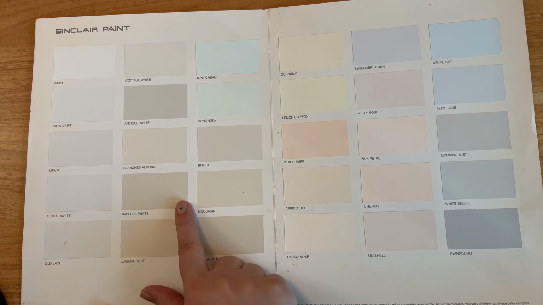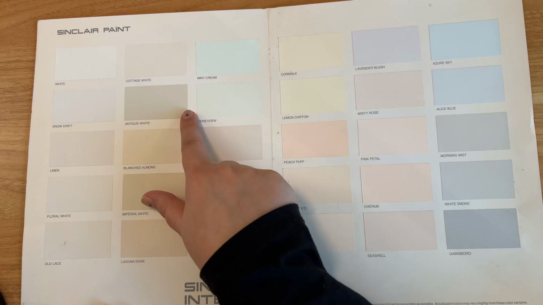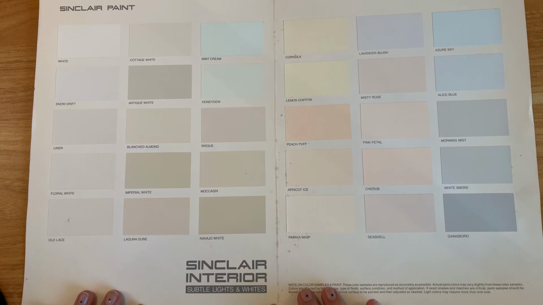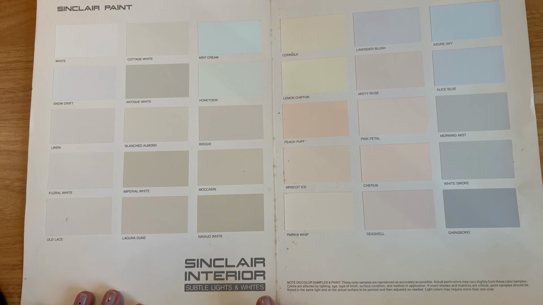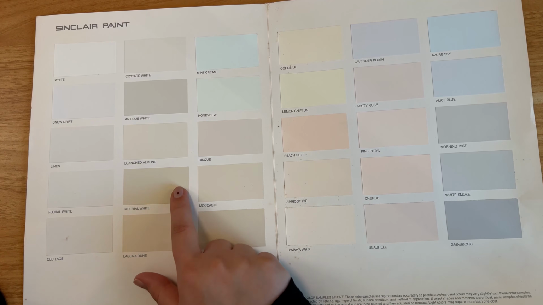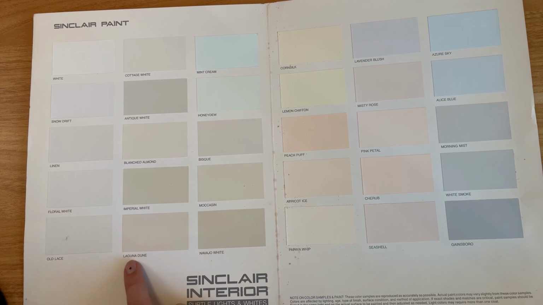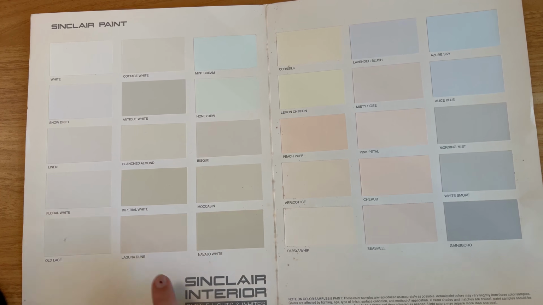Here, Imperial White did not make the cut. And again, I don't know if that's just because this wasn't in the original color chart or because it seemed too similar to Antique White. I mean, they're all kind of similar because they all are subtle lights and whites. But Imperial White did not make the cut. Same with Laguna Dune, which I think is kind of a shame because I really do enjoy saying Laguna Dune.